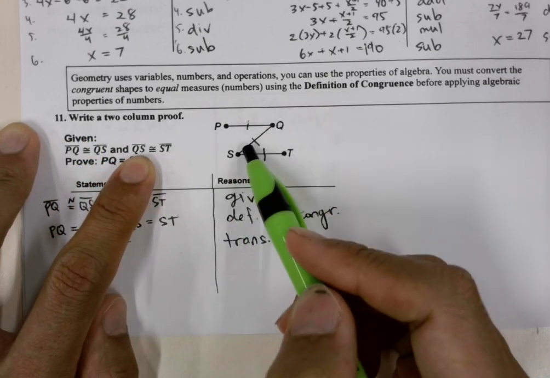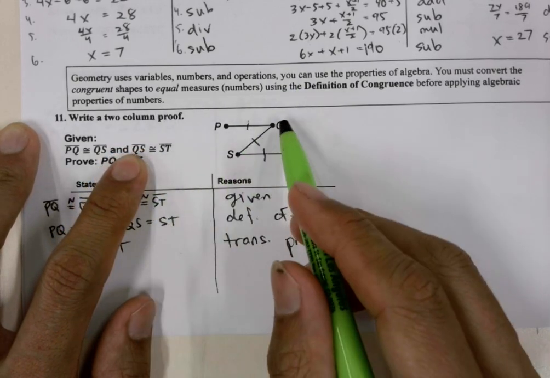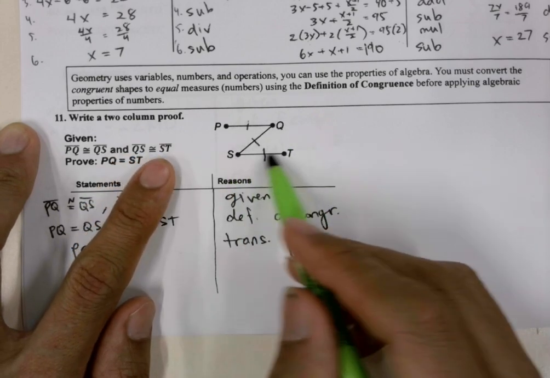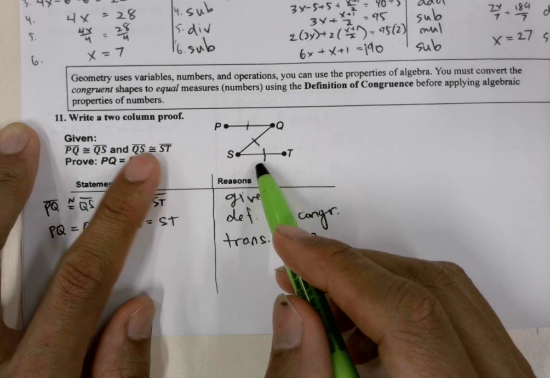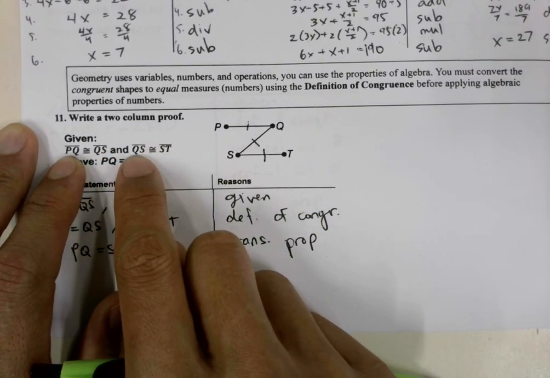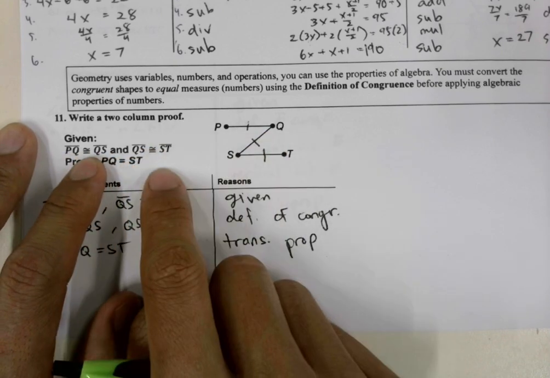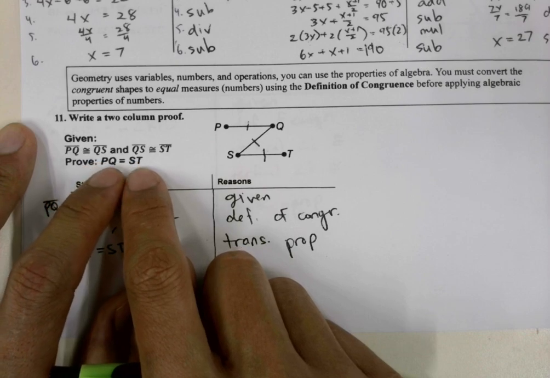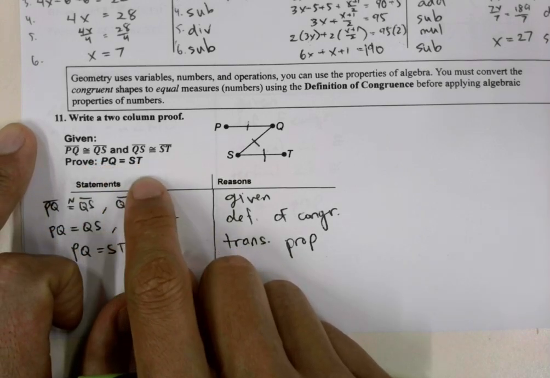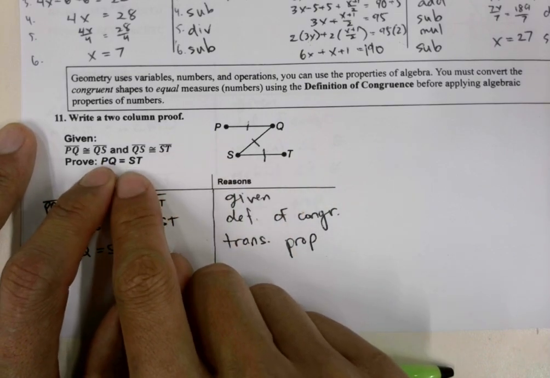And line segment QS is congruent with line segment ST. So this is saying in the figure, this part is the same length as this part over here. They're congruent. These here are not numbers. These are portions of the drawing, portions of the figure. It's not until we get to measure of line segment PQ that we can use an equal sign, and we could say it's equal to measure of line segment ST, because these two are numbers.